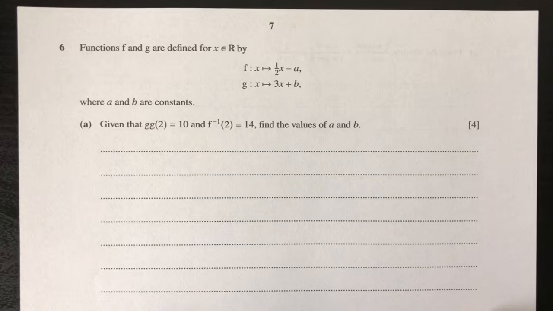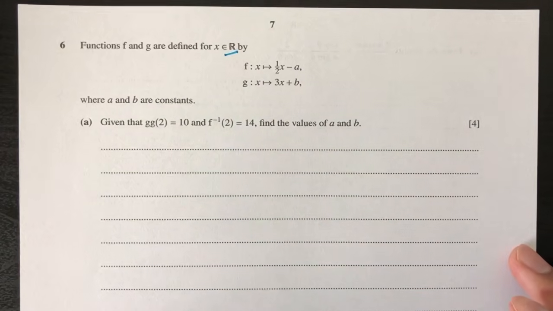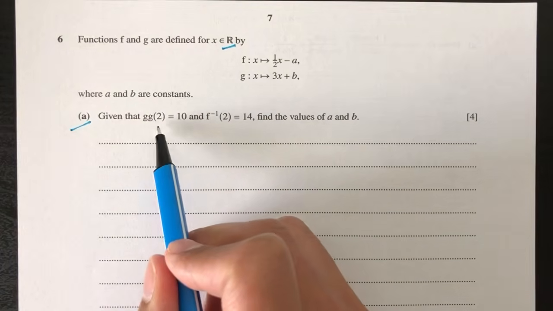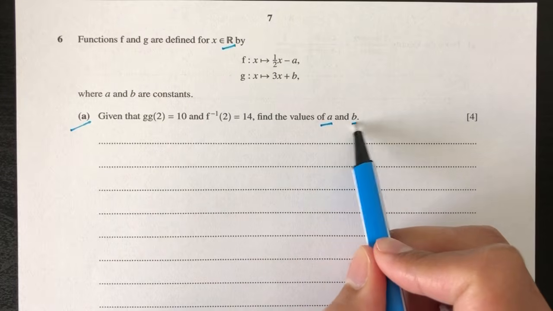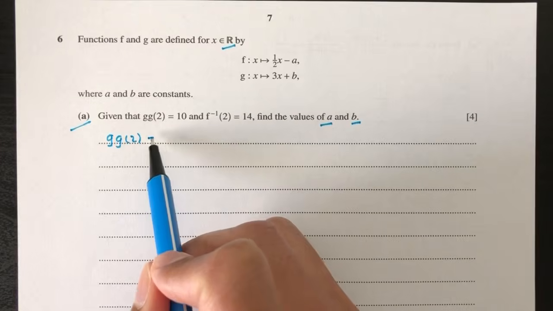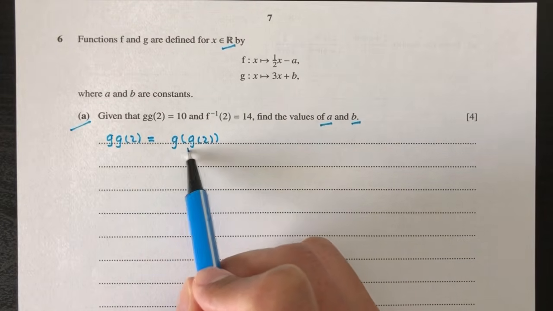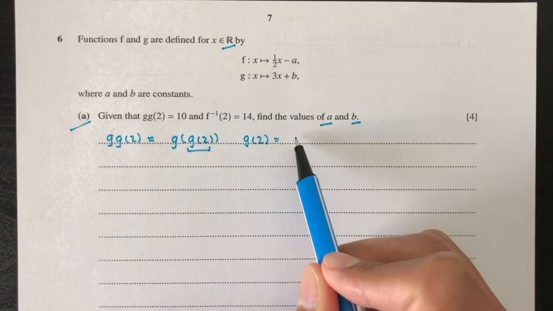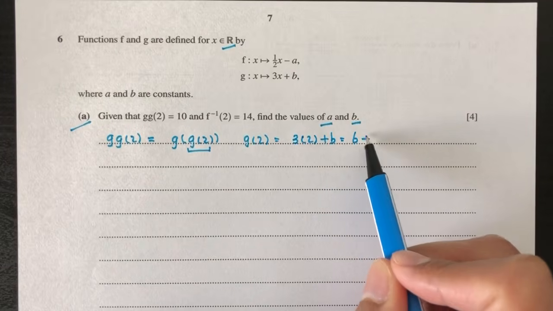We have functions f and g defined for x in any real values, where a and b are constants. Now part 1: given that g of 2 equals 10 and f inverse of 2 equals 14, find the values of a and b. One by one, let's first find g of 2. It will be 3x, which is 2, plus b, which is 6 plus b.